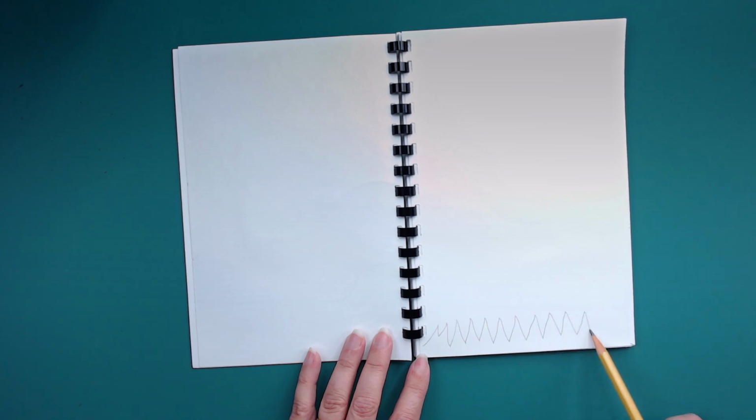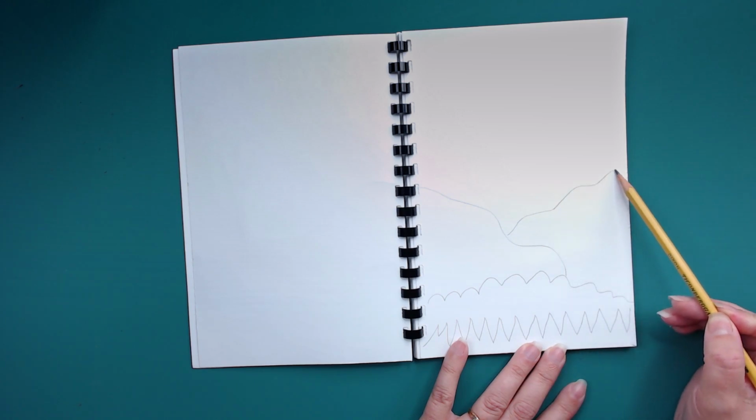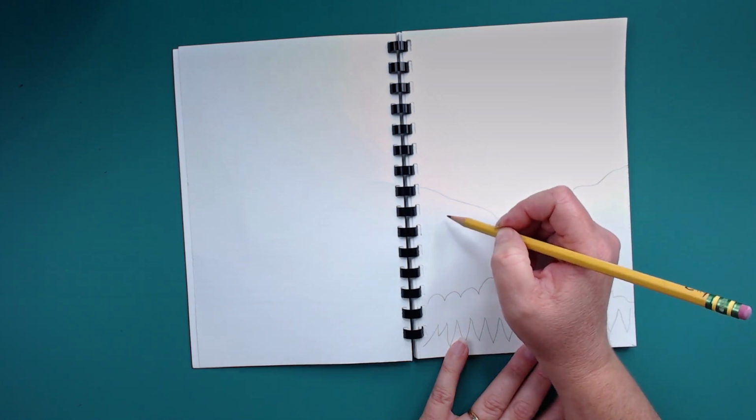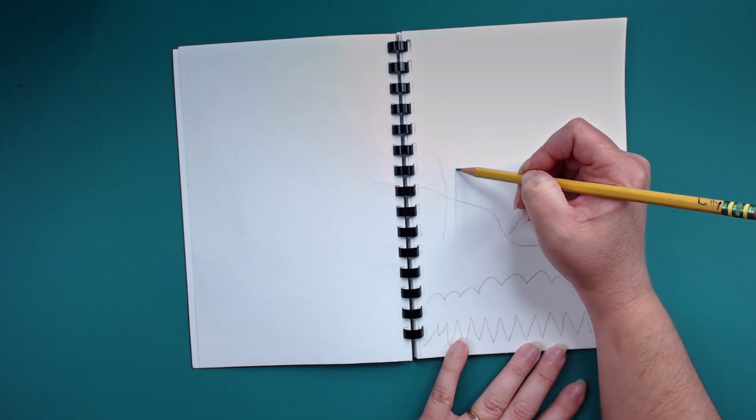What you're going to do is think about what you want in the front first. So I'm going to maybe draw some grass down here at the bottom, and I'm going to make mine a kind of jagged line like this, like grass sticking up. And then maybe I want a row of some fluffy bushes in the background. I'm going to draw a rolling hill over here, maybe another hill over here, and a little tree maybe here. So I'm going to draw my tree up here.